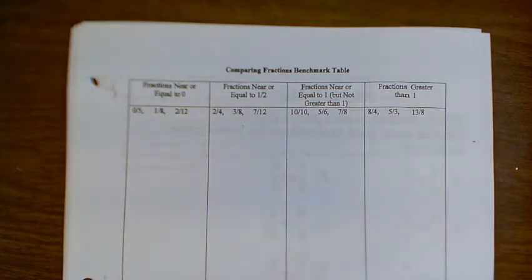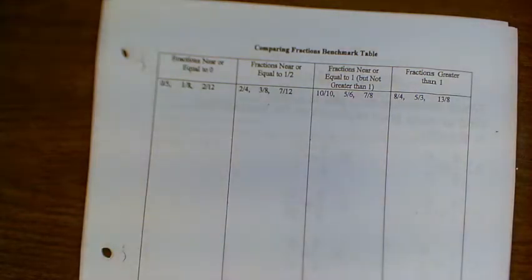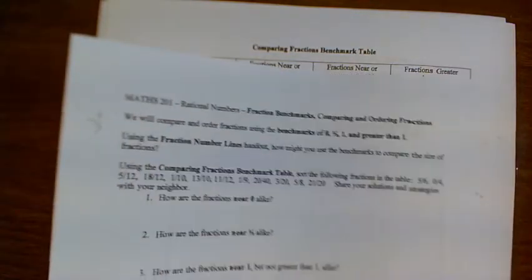Okay, so in this video we are going to talk about some strategies we can use in order to compare fractions. So I am looking at the activity that is on page 166, and we will be using the table that is on page 167 in order to do this activity.